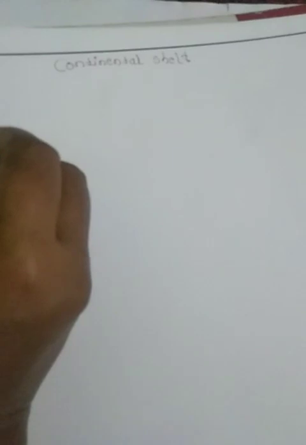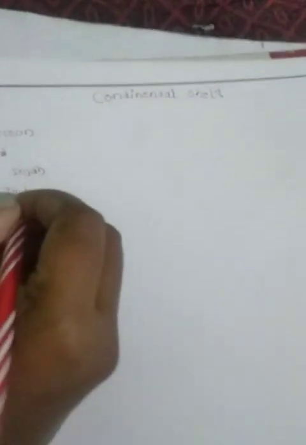Depth is 150 meters and the average width is 70 kilometers. So the continental shelf is horizontal to the sea floor, it is part of the ocean, the slope is less than 1 degree, the depth is 150 meters, and the width is 70 kilometers.